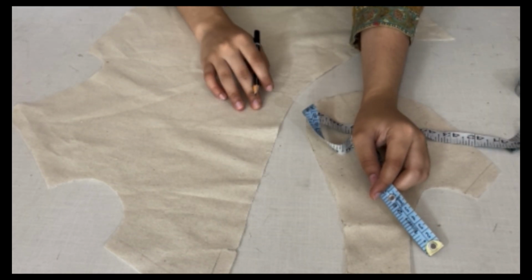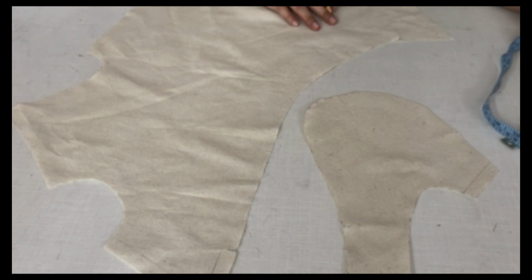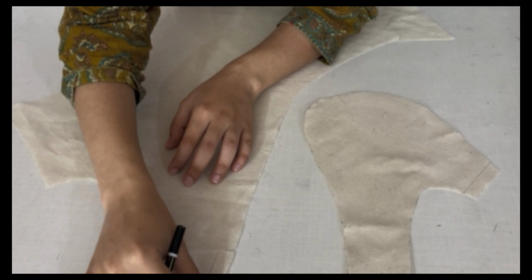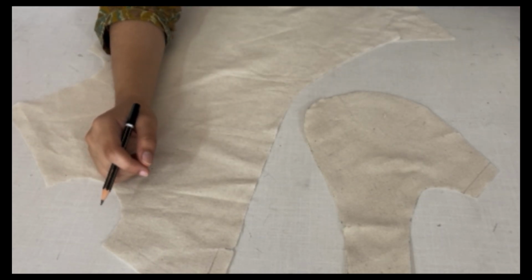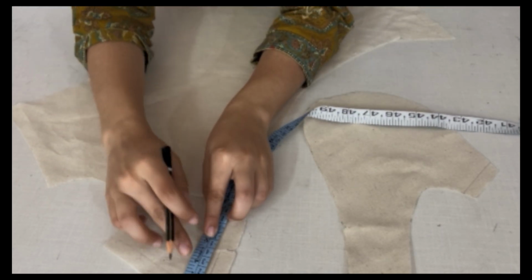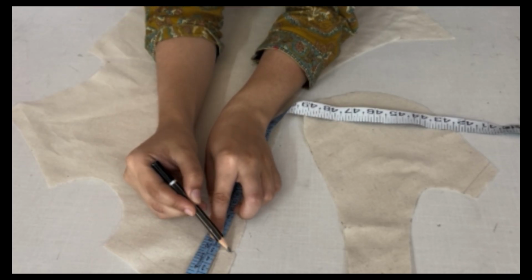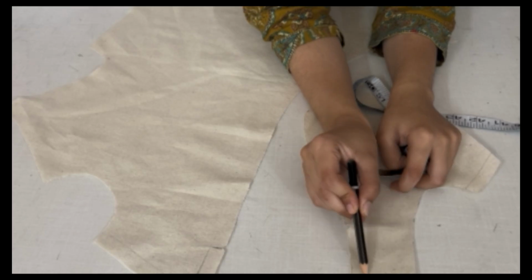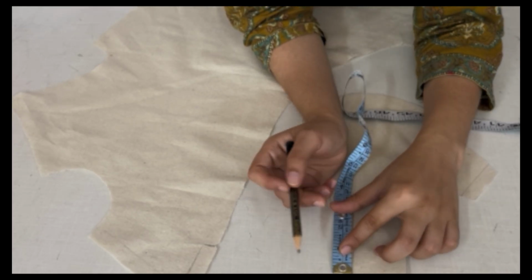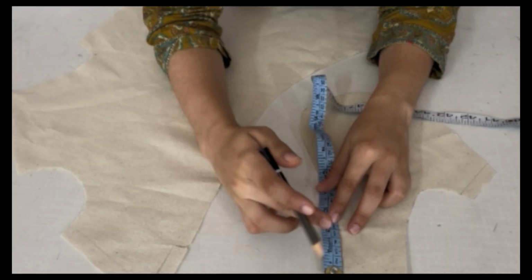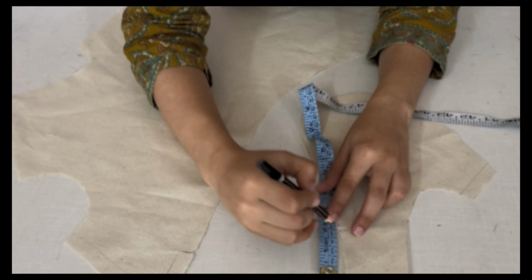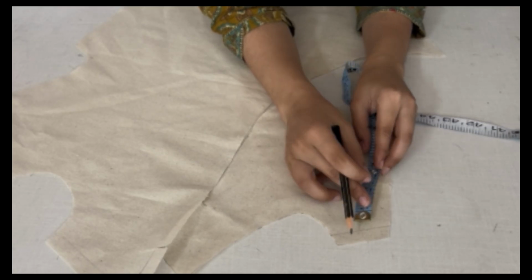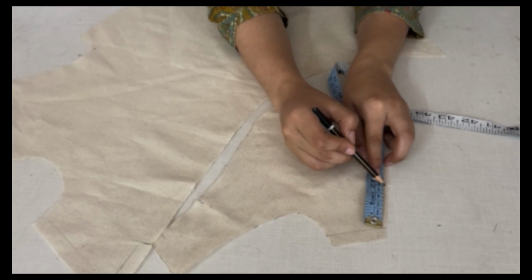Other side also we will do the same, 5 centimeter marking after 1 centimeter.